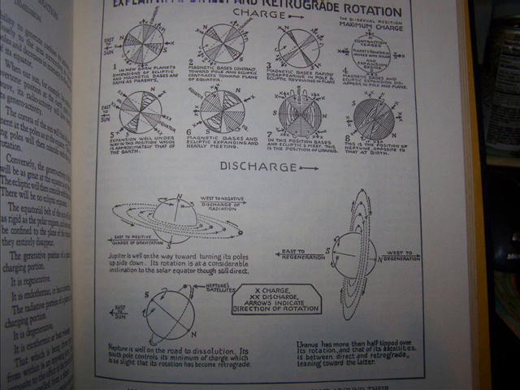And then it shows Uranus. Uranus has more than half tipped over. Its rotation and that of the satellites is between direct and retrograde, leaning toward the latter. All masses rotate on their axis and revolve around their gravitative centers in the same direction. The apparent contrary effect is due to change of position only. And that is what is on this page, explaining the direct and retrograde rotation.